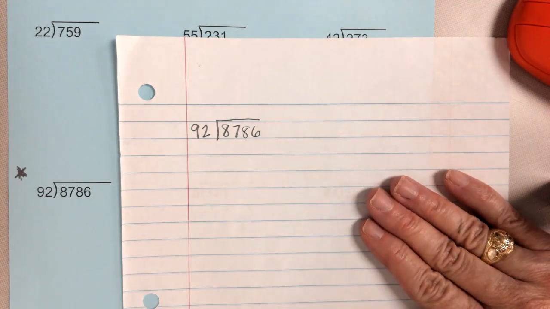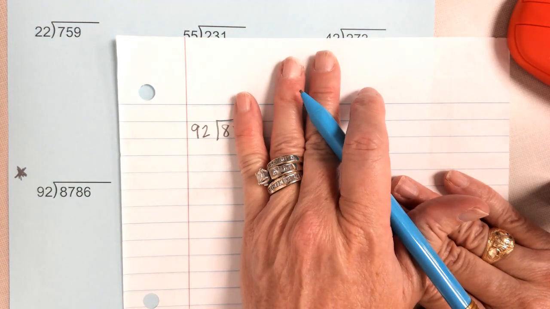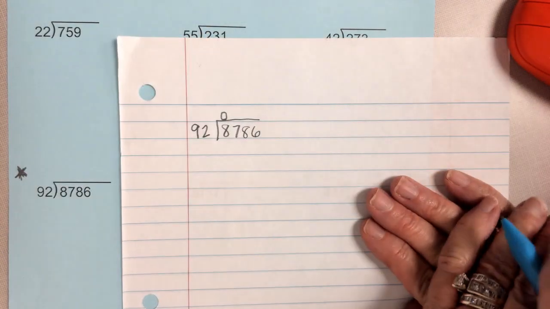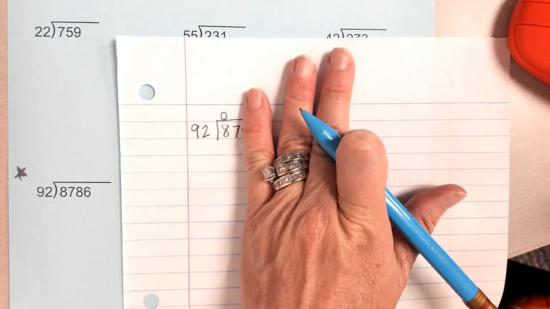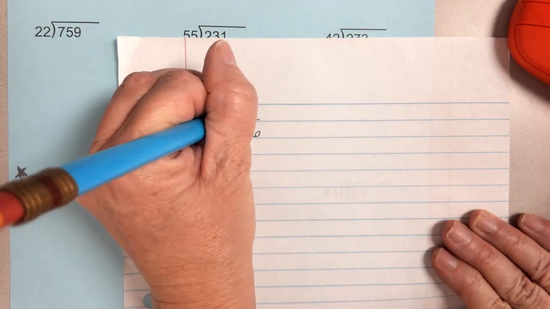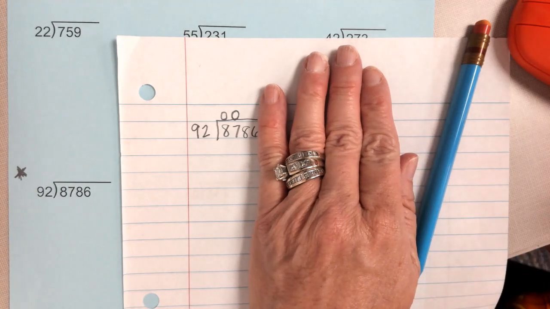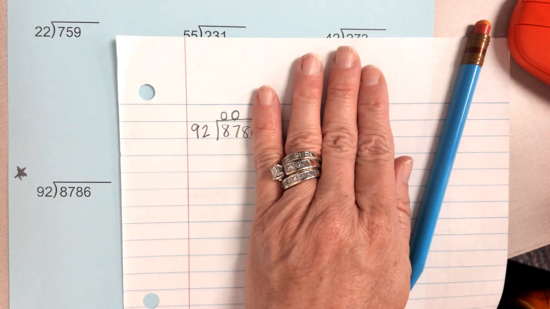Because if we go back to our algorithm and we think about how many groups of 92 are in 8, well, we know that that is 0. So I'm going to go ahead and put a 0 here. And if we think about how many groups of 92 are in 87, we also know that that is 0. But if I uncover and think about how many groups of 92 are in 878, that is where it gets very unfamiliar for me, because I don't know my 92s, and I don't know a lot of people who do know their 92s.